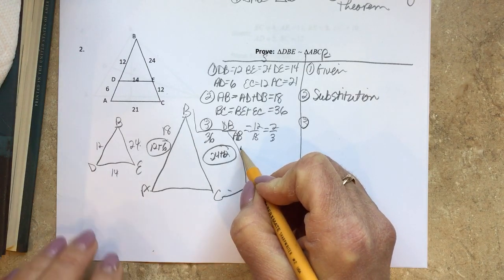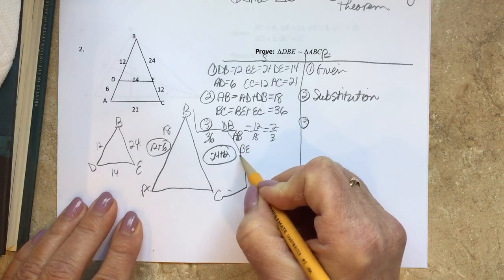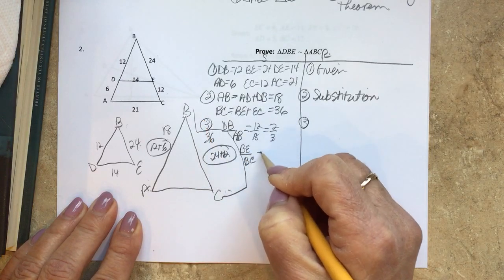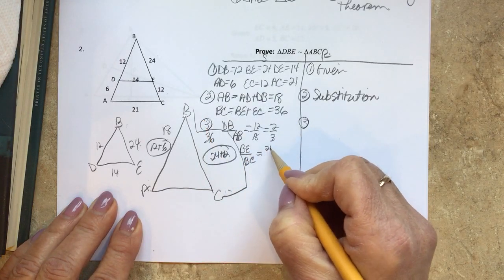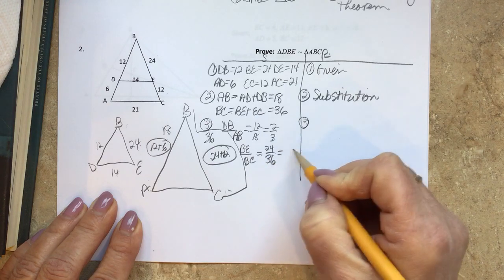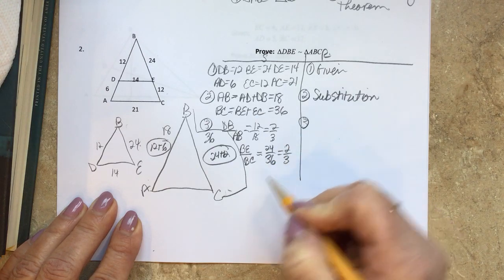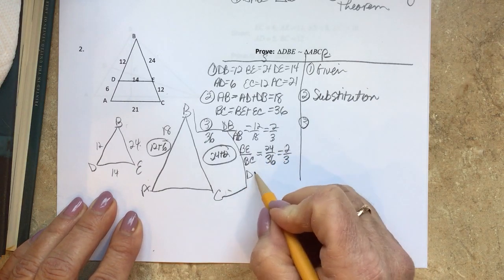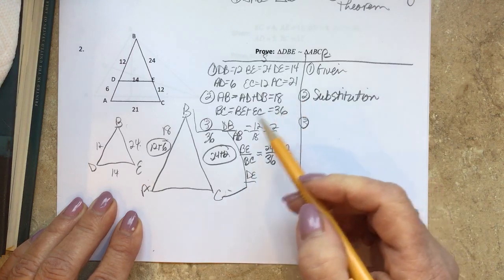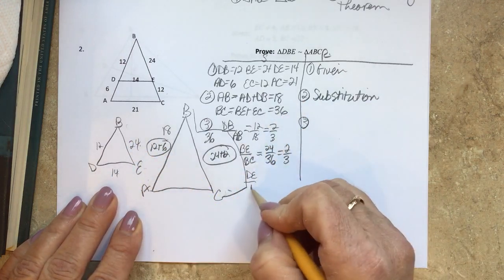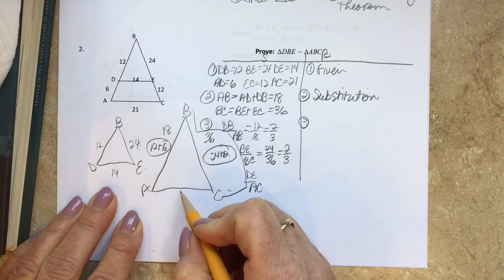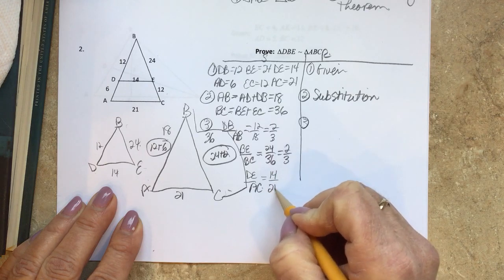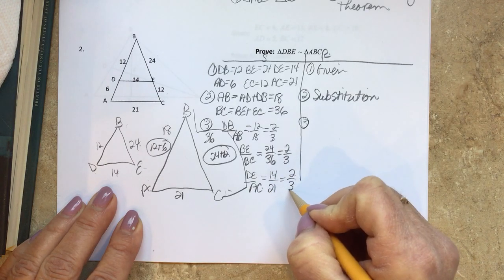Next pair is going to be BE to BC, and that equals 24 to 36. That 2 reduces to 2 over 3. And the last corresponding pair is DE to AC. I never filled it into my picture, which equals 14 over 21, which is 2 to 3.